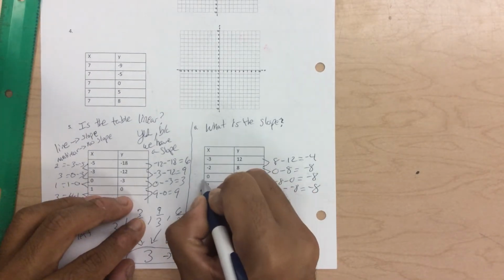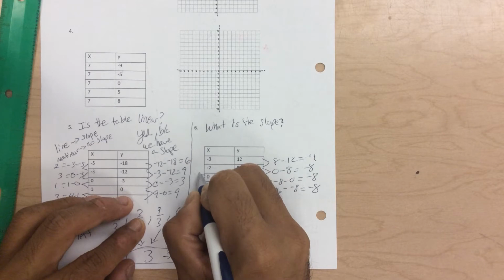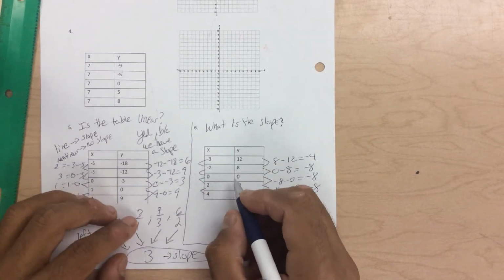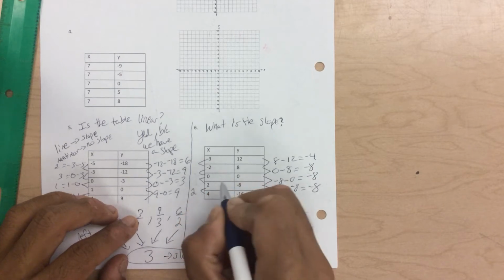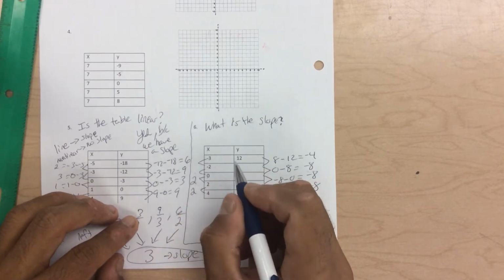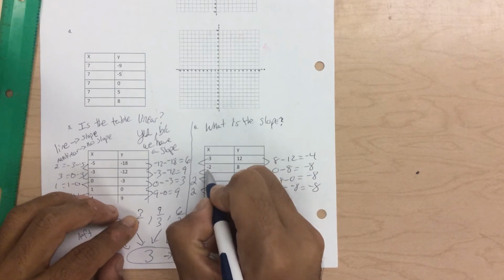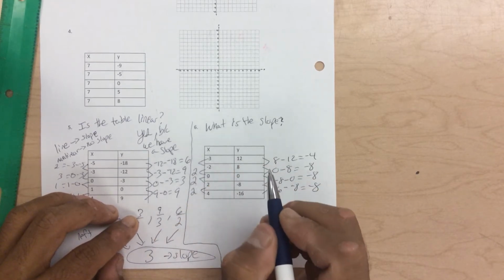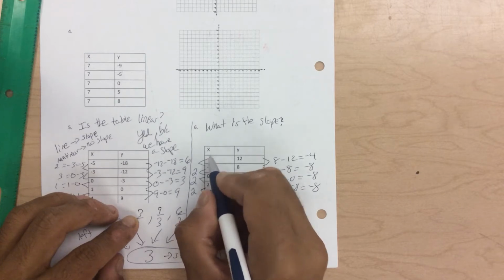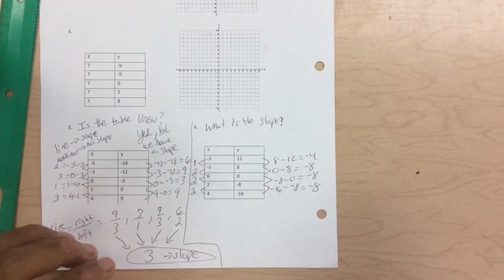Now let's take care of the left side. So 4 minus 2 is 2. 2 minus 0, 2. 0 minus negative 2, 2. Negative 2 minus negative 3, 1.